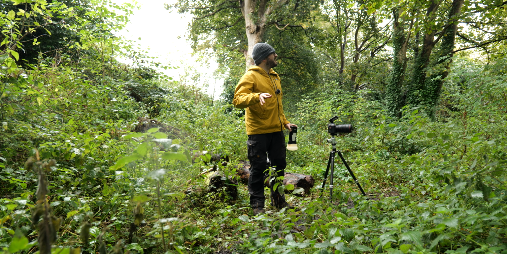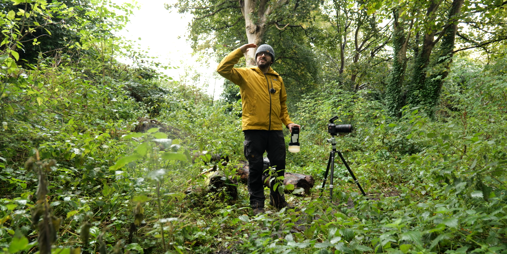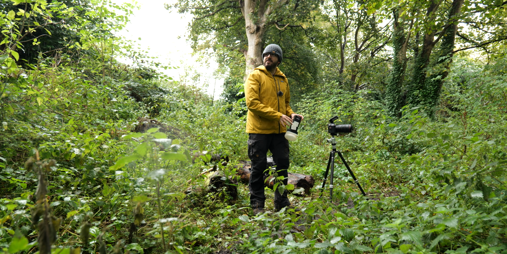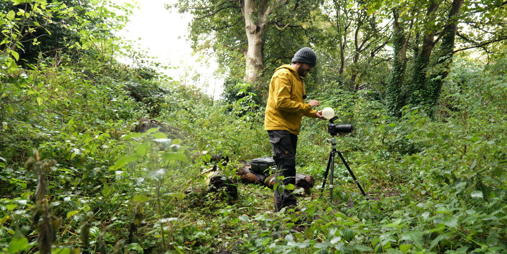The rain is really coming down now. I am a little sheltered in this bit, but it's really starting to get everything wet. So I'm going to try and get this ladybird shot as quickly as I can.